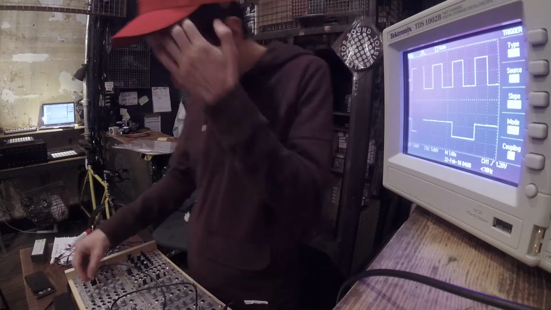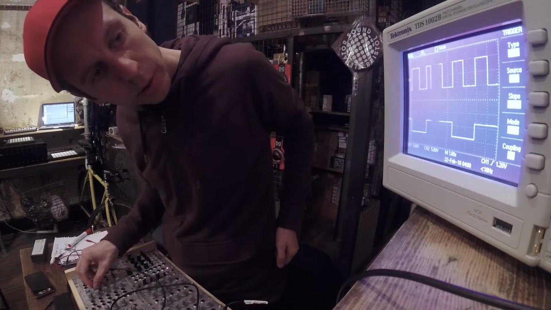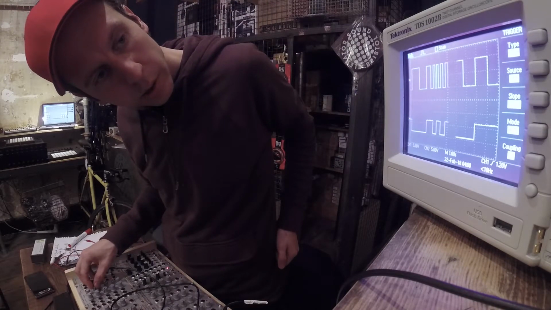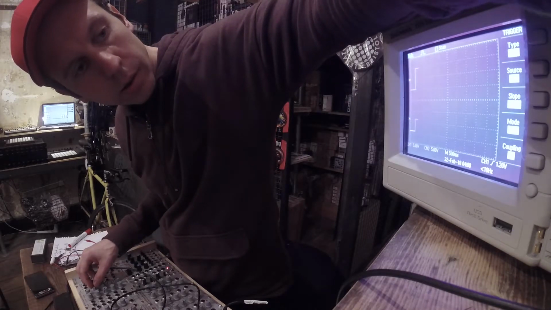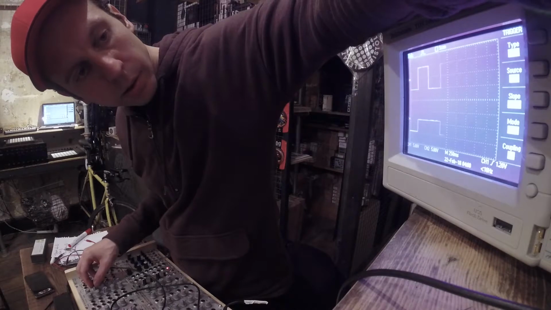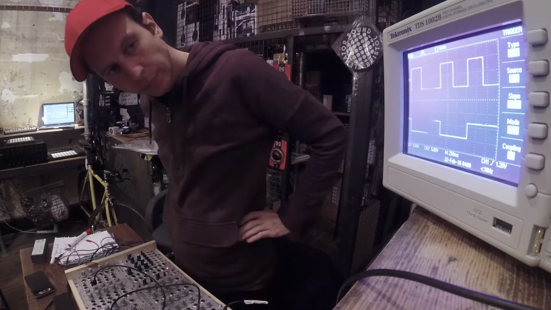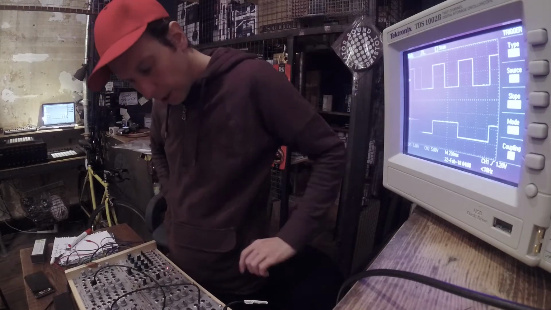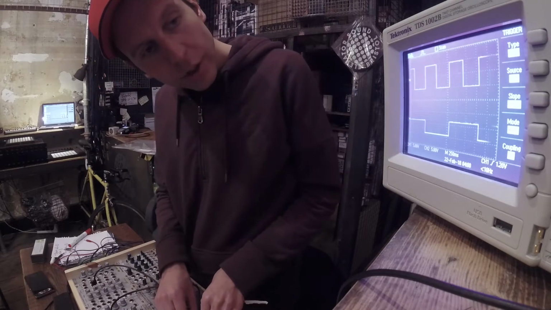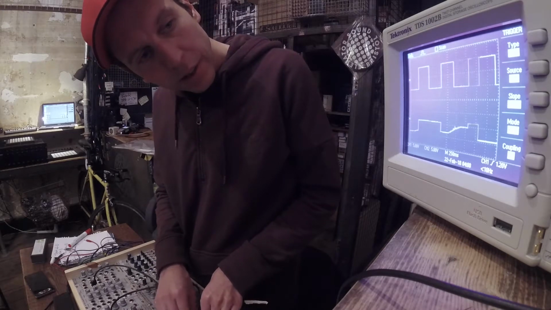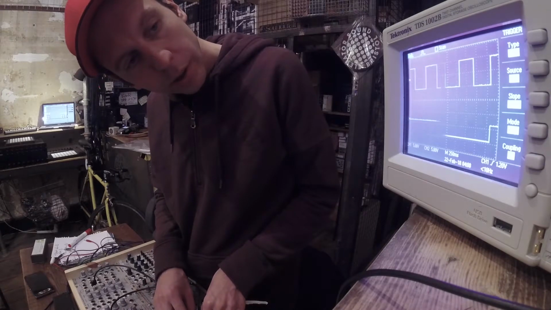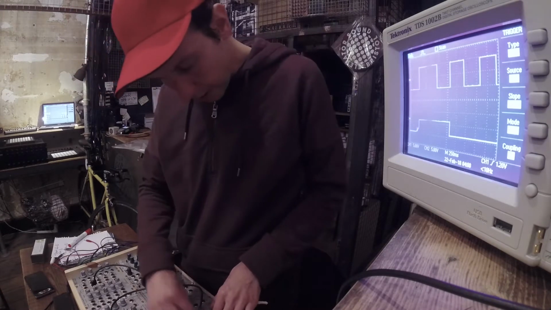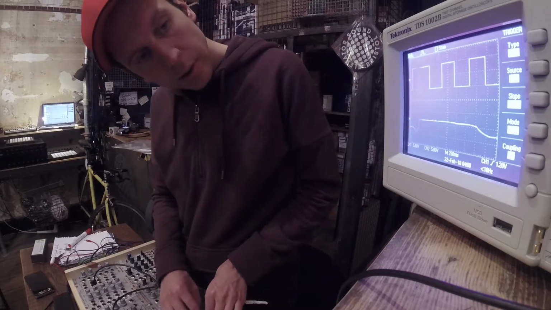Probably speed that up a bit. What I have here is a way of mixing these. So this is my fourth subharmonic, and then I have the 8th, and so on.